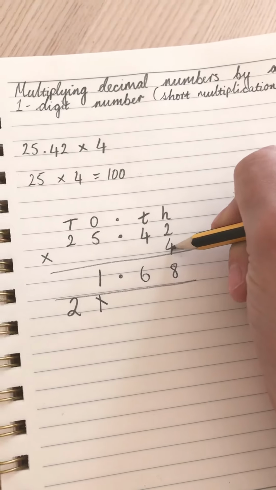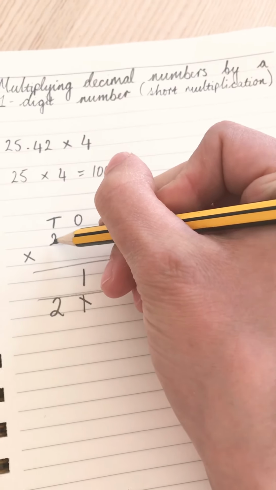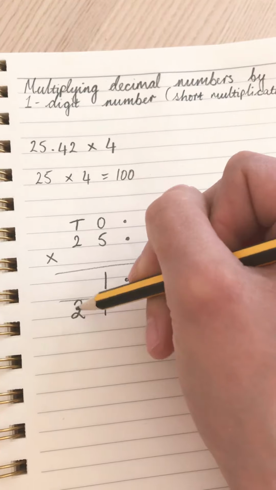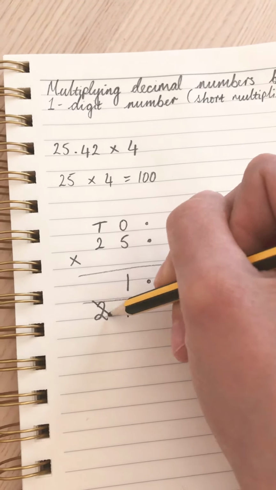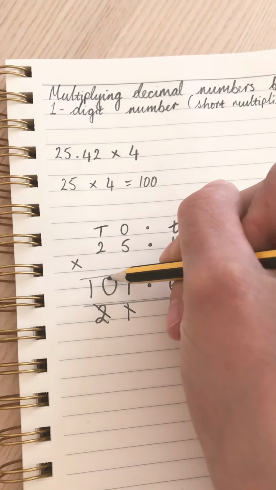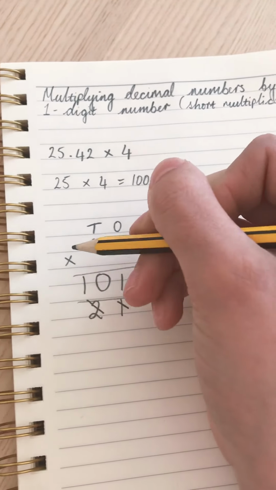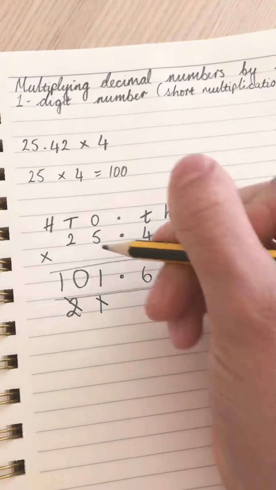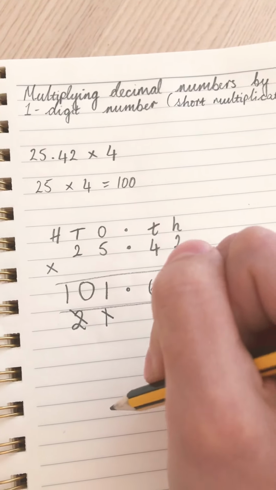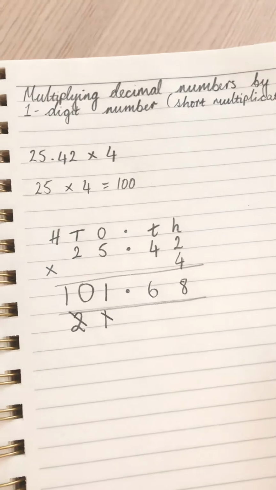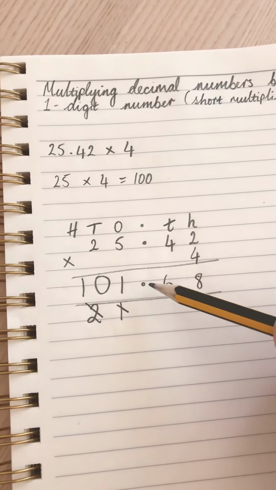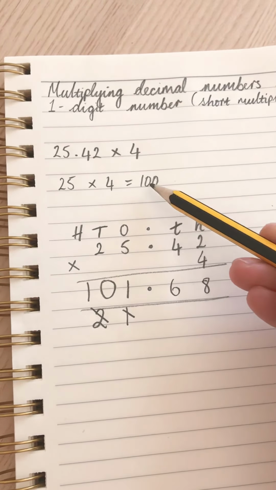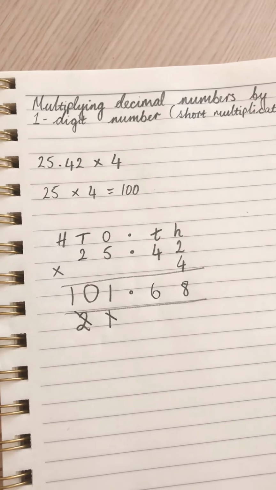And then 4 lots of 2 10s is 8 10s, but we've also got 2 10s sitting here waiting as well that we've regrouped, so that leaves us with 10 10s altogether, or in this scenario 100 and no 10s. 10 10s the same as 100. So our answer is 101.68, and we know that must be right because it's close to our estimate of 100.